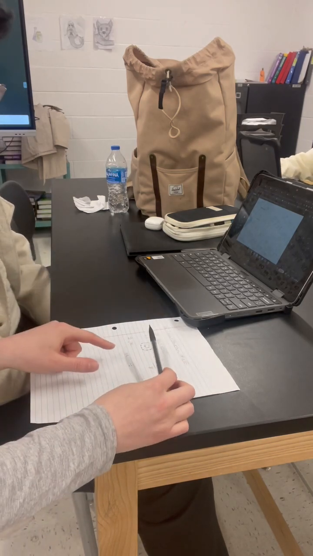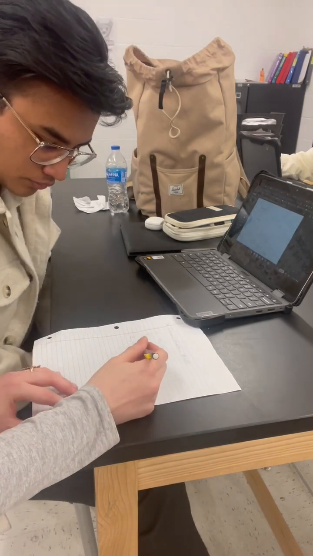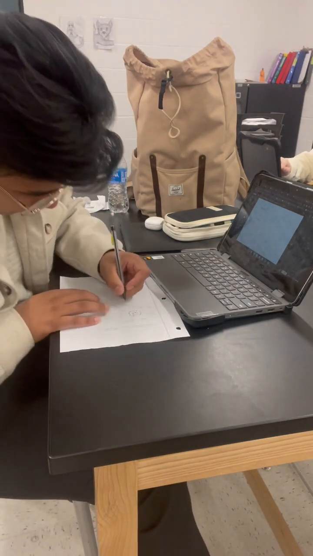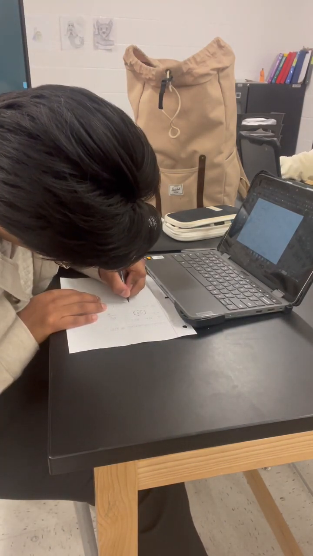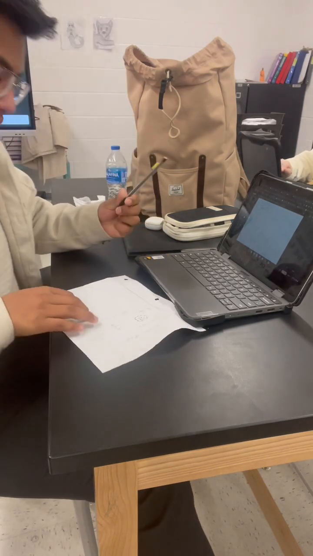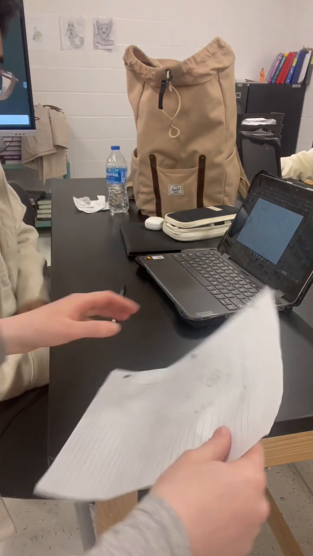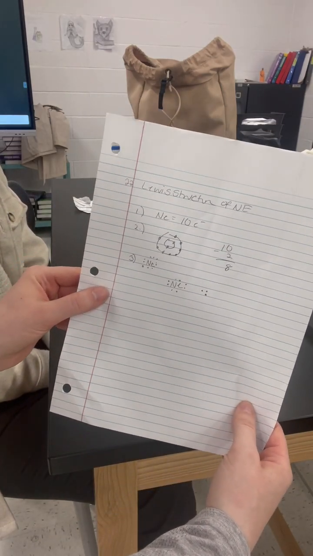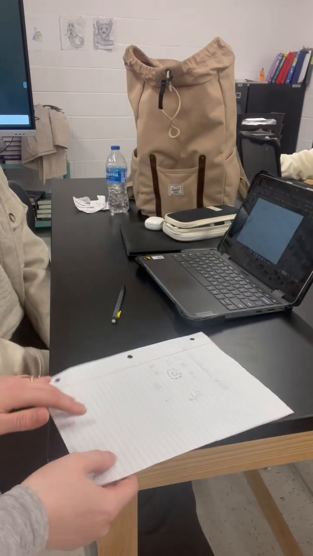There's not. So now I'm going to force you to do your favorite dots again around there, but 8 of them this time. Nice, dude. Alright, so problem solved. Neon Lewis dot structure.